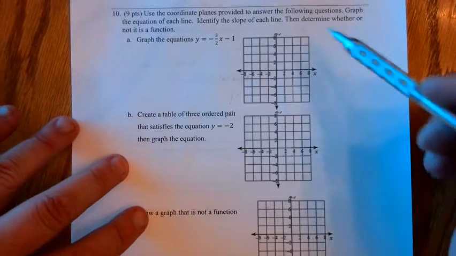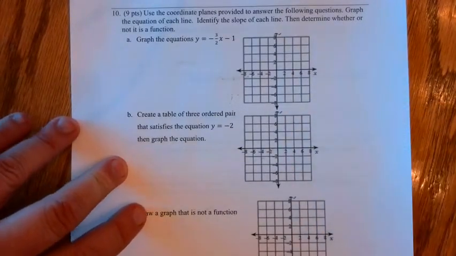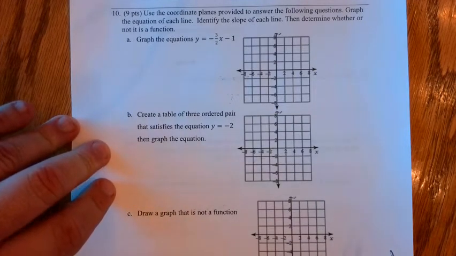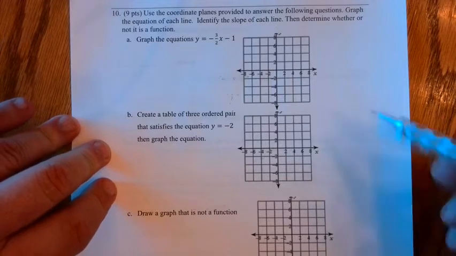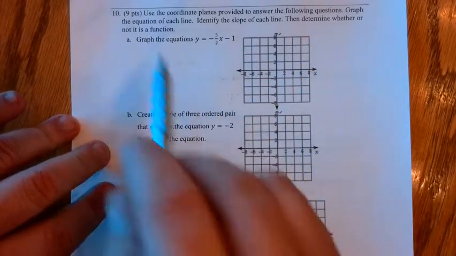Use the coordinate planes to answer the following questions. Graph the equation of each line, identify the slope of each line, then determine whether each is a function. Well, all lines are functions except for vertical lines. So I don't like that question, but whatever.